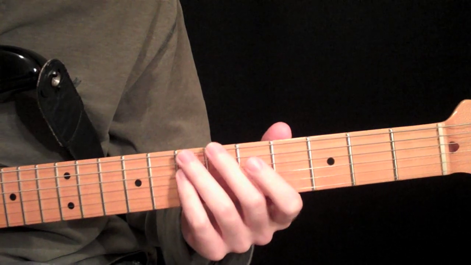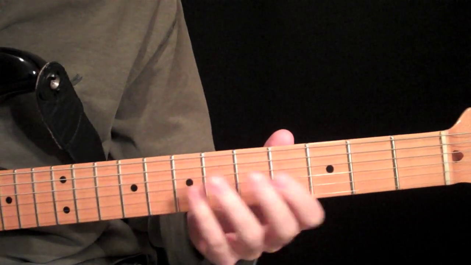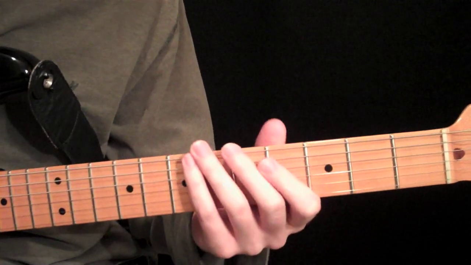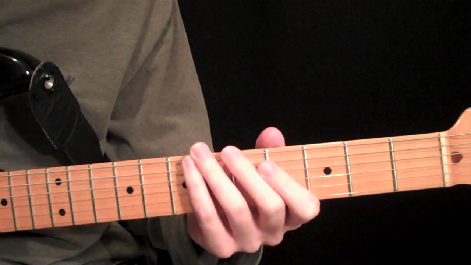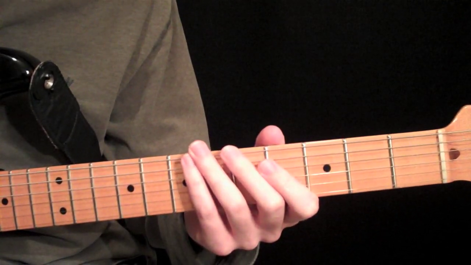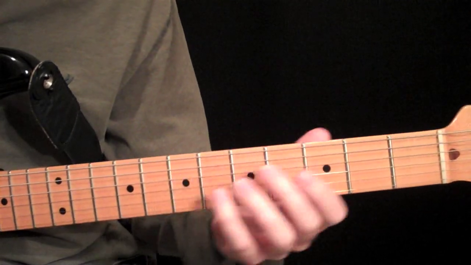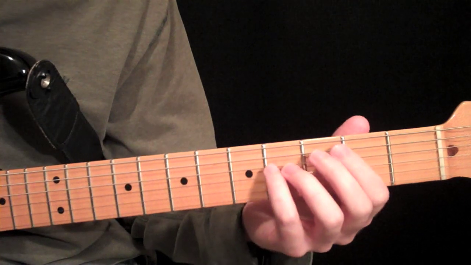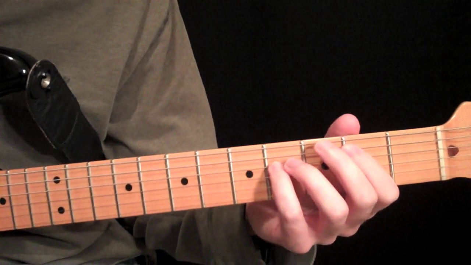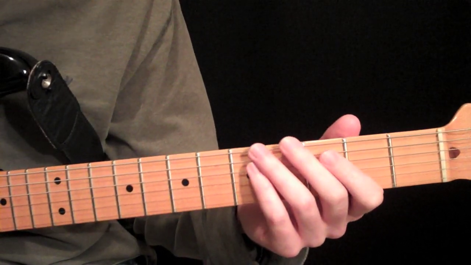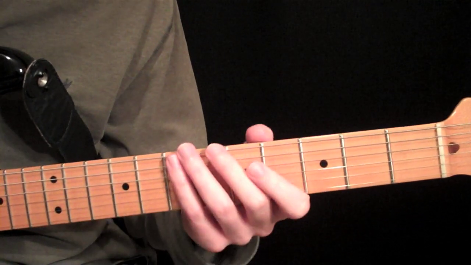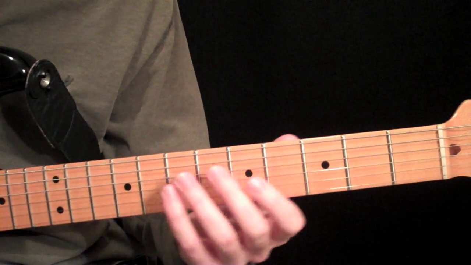Today we're going to take a look at how to visualize any mode that you want in any key anywhere on the guitar neck. A few prerequisites for this lesson: you need to go to guitarlessons365.com and read the tutorial on understanding modes. It's just a free PDF tutorial that you can read. It has a few different ways of looking at modes so you can understand what I'm talking about in this lesson.